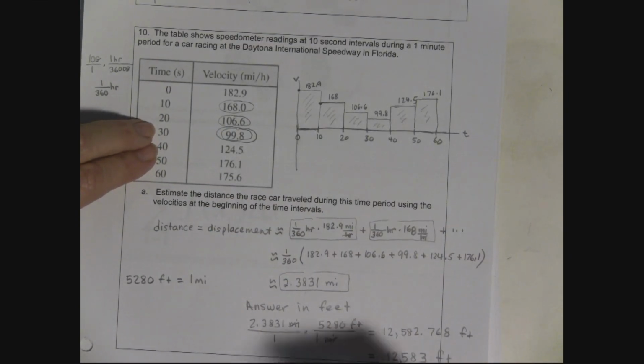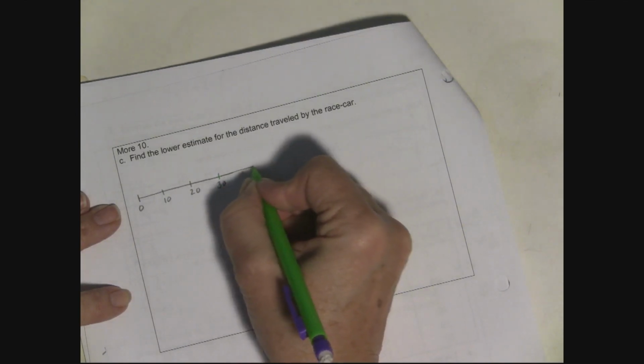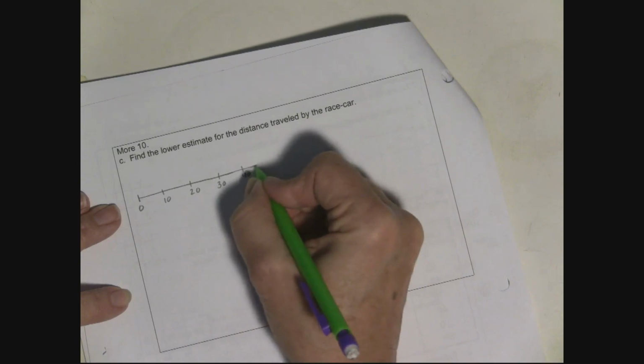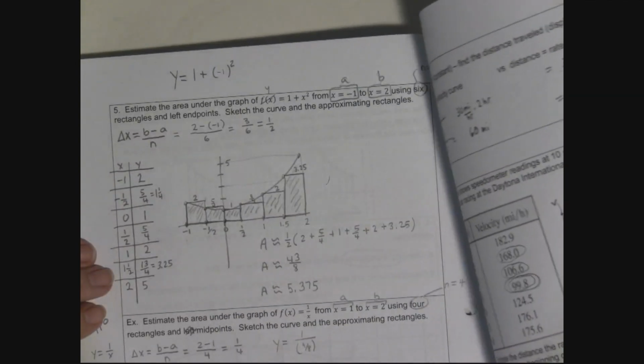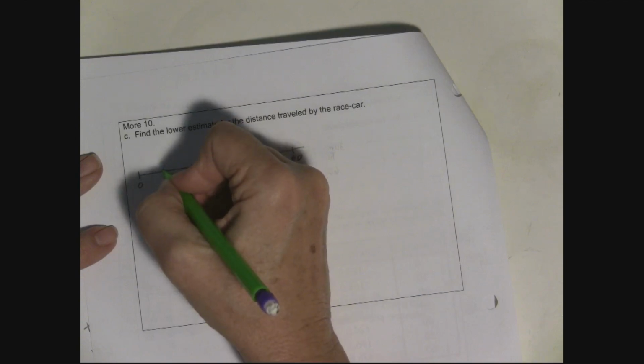And so when I go to draw this over here, because I'm going to have to keep flipping back and forth, that's the reason I was drawing it like that. So 0 and 10, but then I don't want to confuse you, 30 and 40 and 50 and 60. So we said between 0 and 10, I had to use the smallest, which was 168. So right here, and that was the height that went with 10, but 168 is what I'm going to be using.